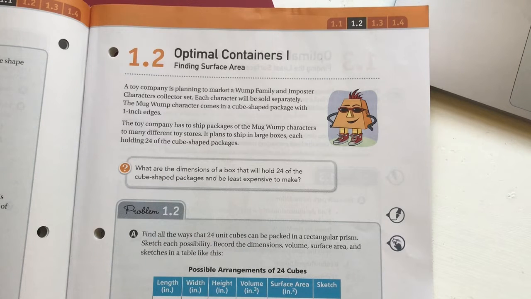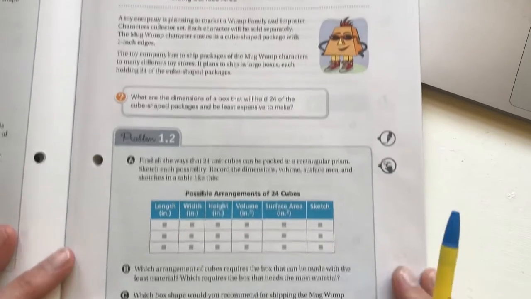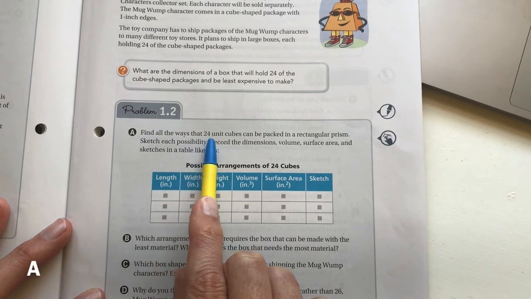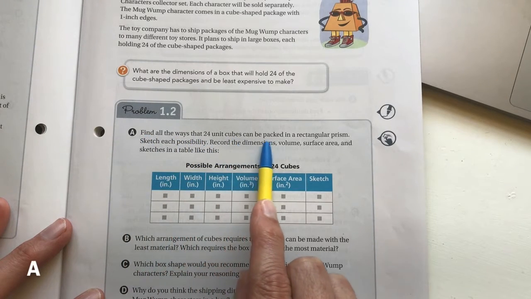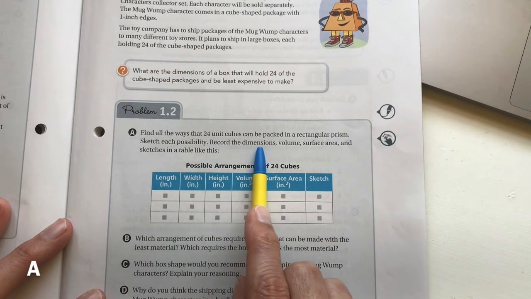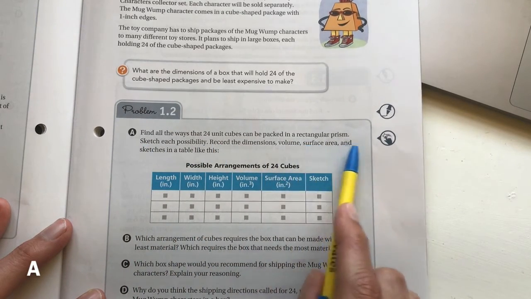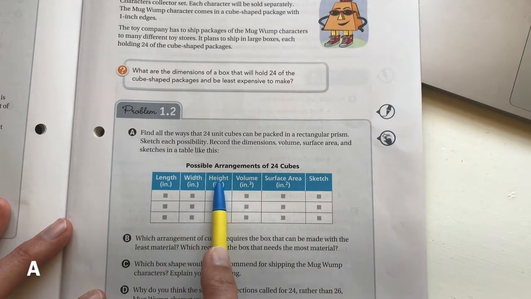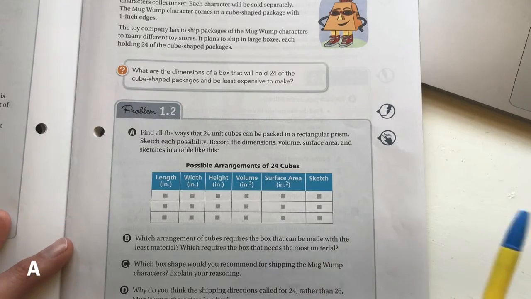Okay, so we're trying to figure out the best way to arrange these cubes and sort that out. So we actually have a little bit of work to do here. Find all the ways that 24 unit cubes can be packed in a rectangular prism, sketch each possibility, and record the dimensions, volume, surface area, and sketches. The dimensions are going to be length, width, and height, and we're going to put them in there. Okay, so let's take a look.